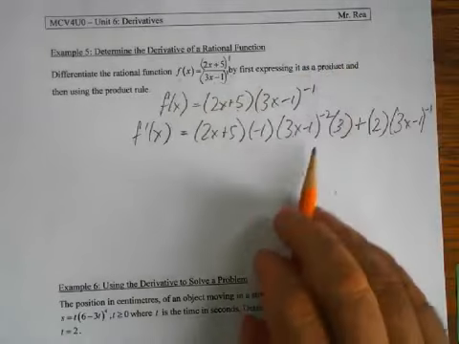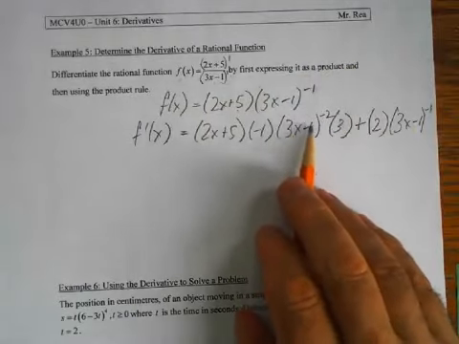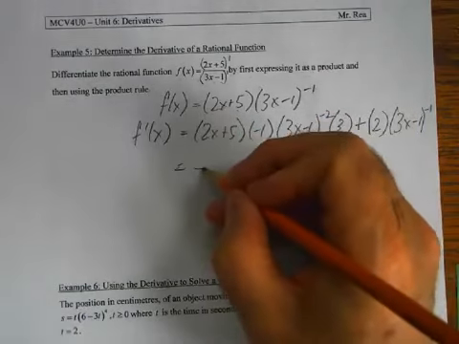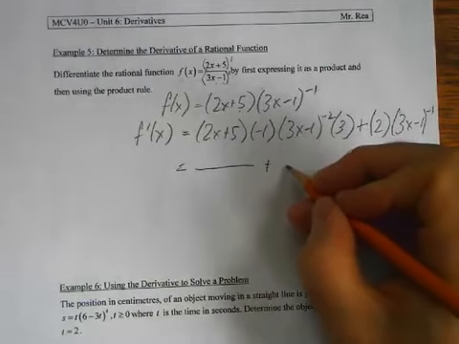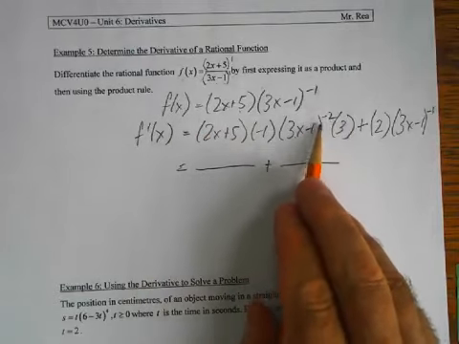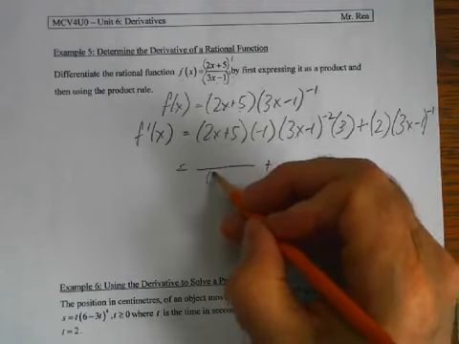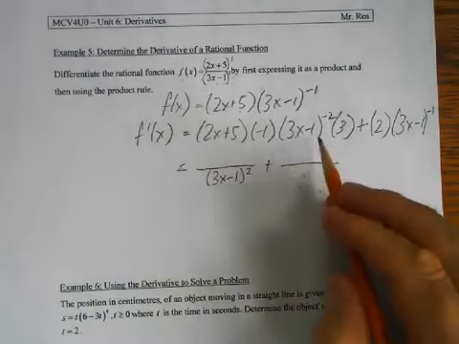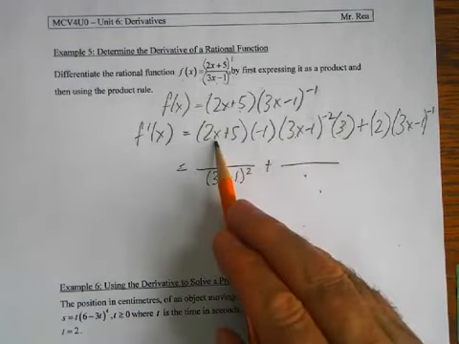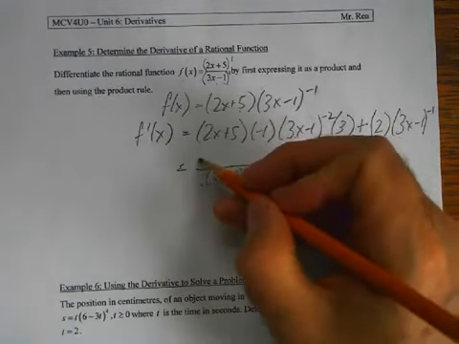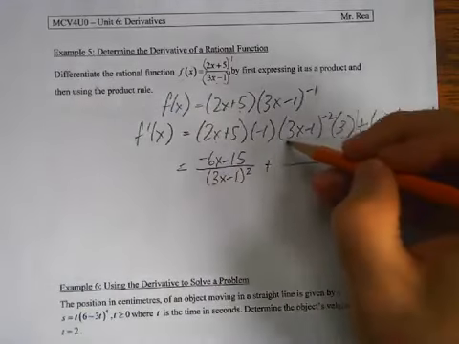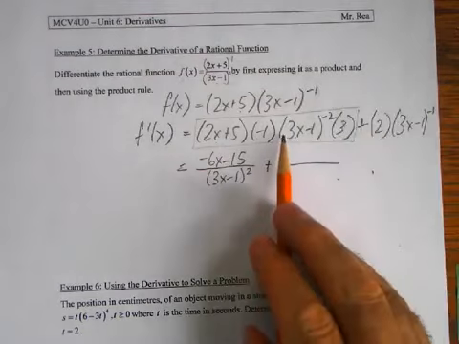Okay, now you can see here we've got some binomials to negative exponents. Well, we're going to have to change the way that looks. So I'm going to have two rational expressions. The first one is from here, the 3x minus 1 to the negative 2. That becomes 3x minus 1 squared here. So I brought that down there, and then the top is just the product of these three. So that's basically negative 3 times 2x plus 5, which is negative 6x minus 15. So that's what this simplifies to.